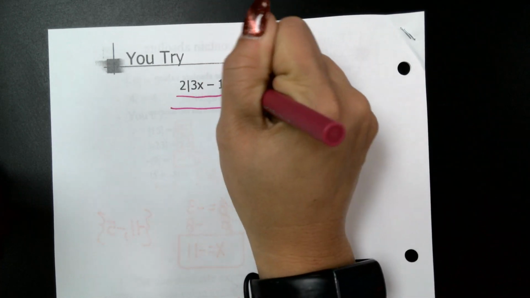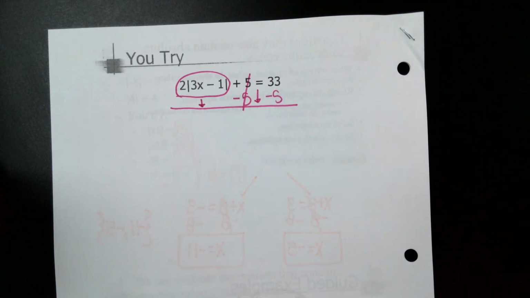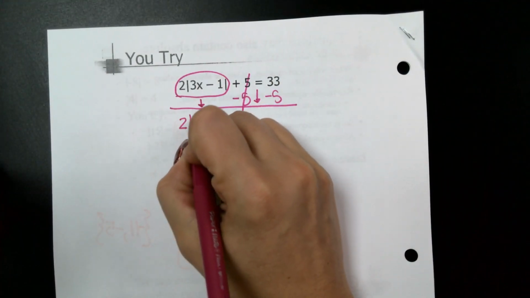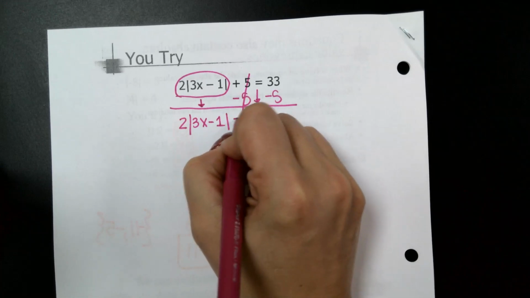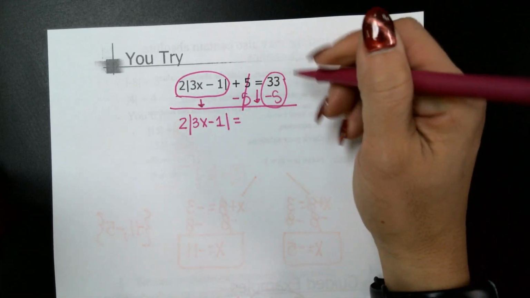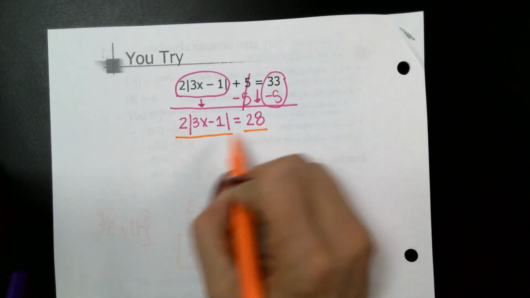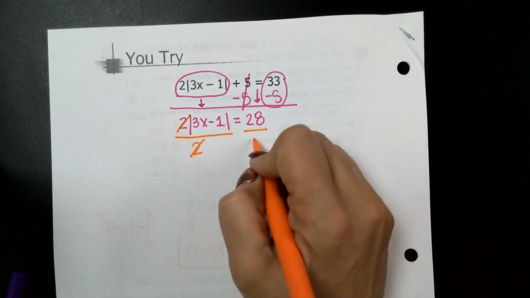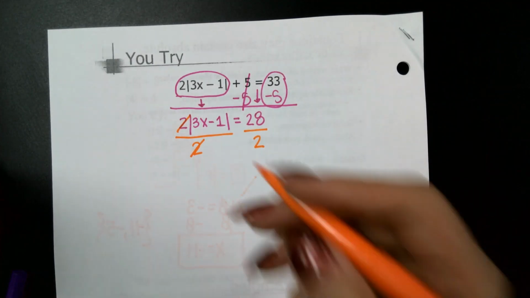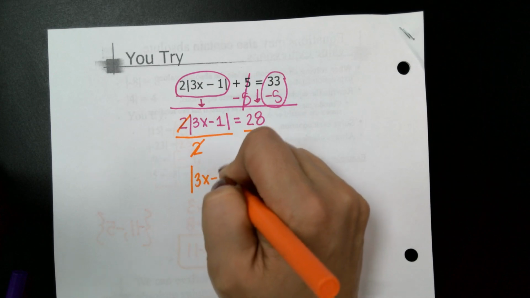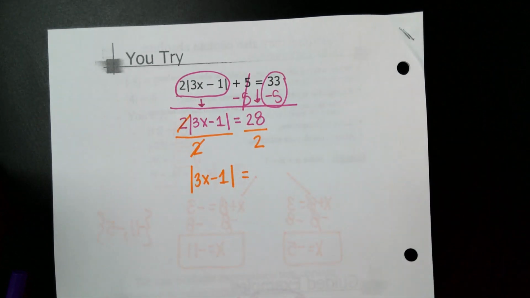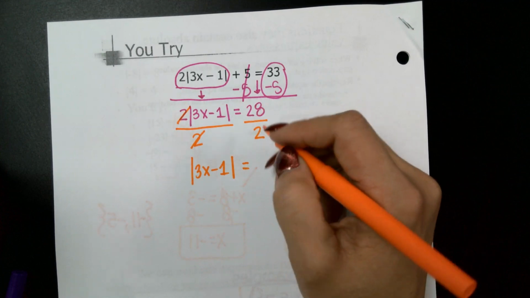You've got to bring all of this down. That has not changed yet. So 2 times the absolute value of 3x minus 1 equals, and what's 33 minus 5? Okay? And then with that 2 that's out front, how do I get rid of it? Divide. So you're going to divide both sides by the 2. So that way, now we have the absolute value of 3x minus 1 is finally by itself. And what's 28 divided by 2? 14.